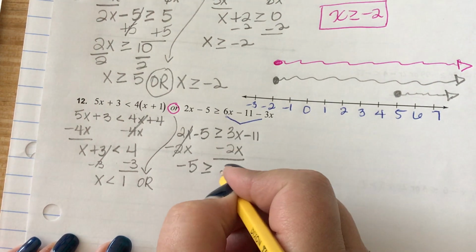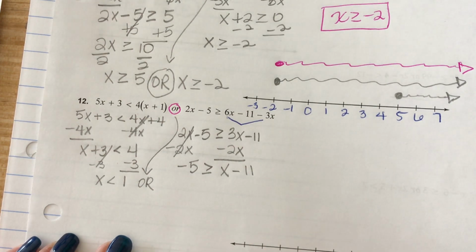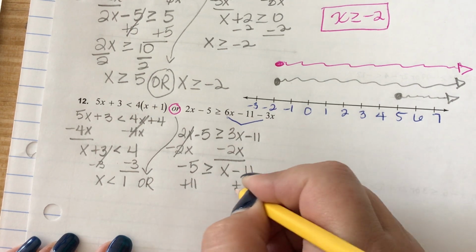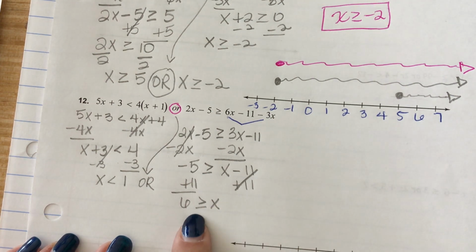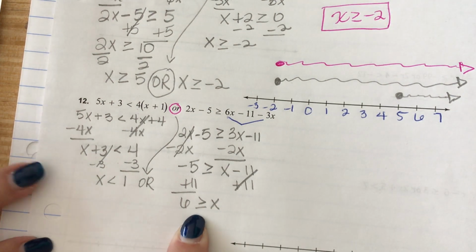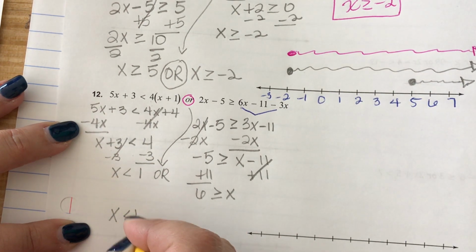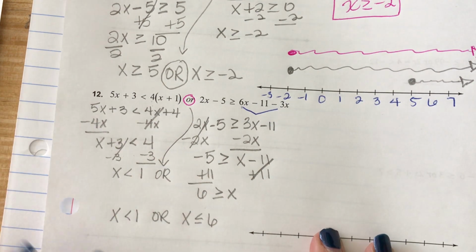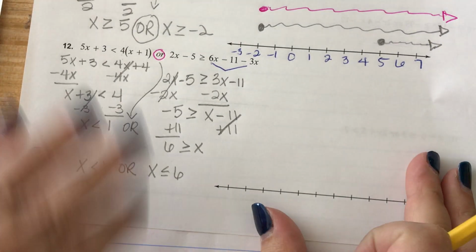But on this side, I still have 1 left over. I had 3 x's. I take 2 away. I still have an x. Okay, so I got x minus 11. And then in the next step, I can actually isolate this by doing plus 11 on both sides, or a positive 11. This gives me a 6 greater than or equal to x. I don't like the way that reads. It is hard to interpret and understand. So when I write my final answer, I will rotate that. So x can be either anything less than 1 or anything less than or equal to 6. Okay, that's our solution here for the or statement separate inequalities.